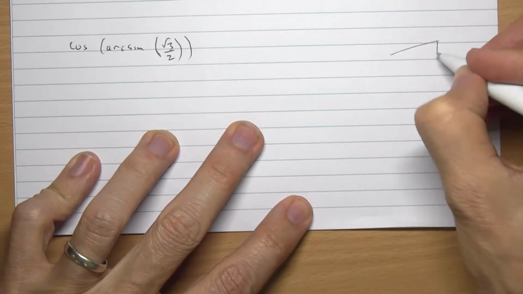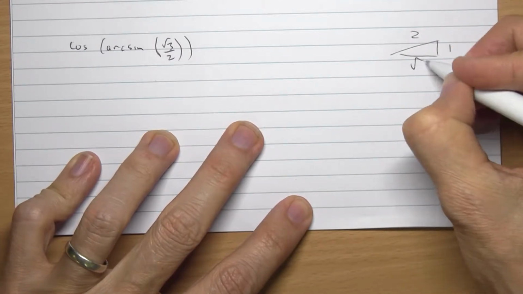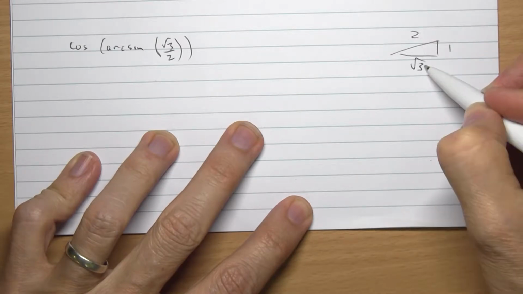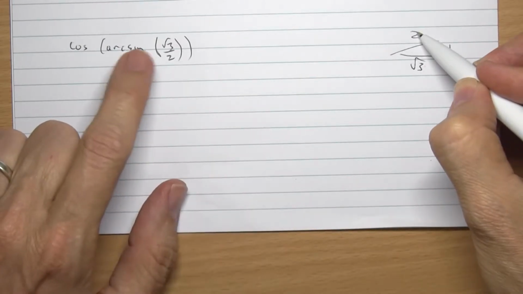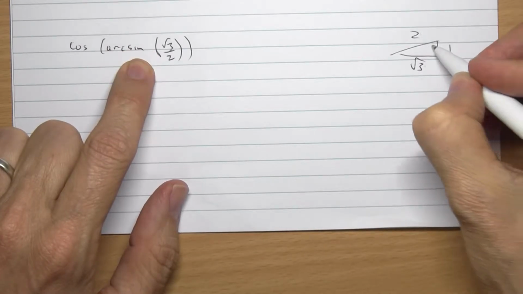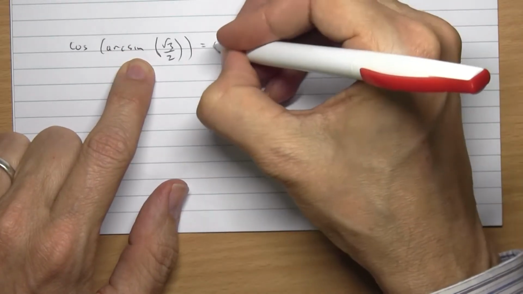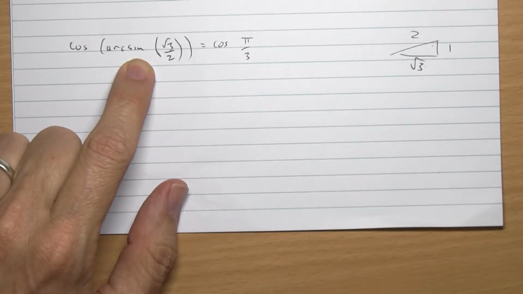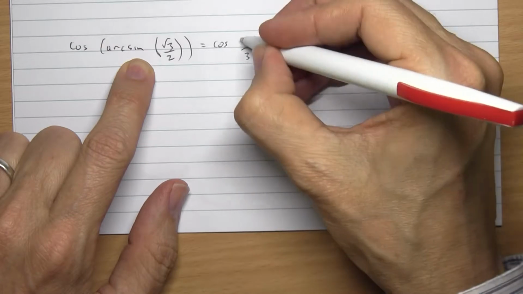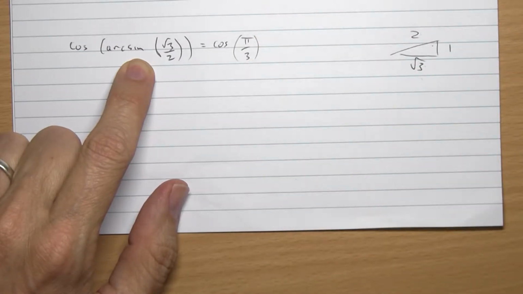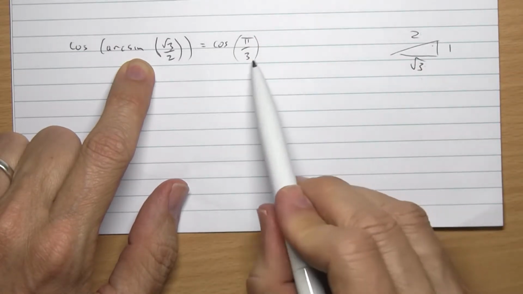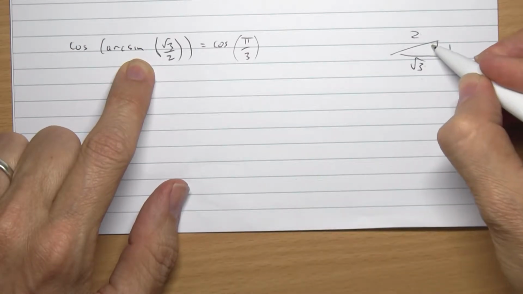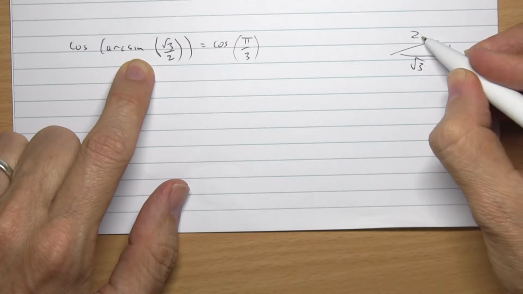Well, let's get our triangle out. 1, 2, root 3. Root 3 on 2, opposite on hypotenuse for sine, is pi on 3. So I want cos of pi on 3. Will it help you if I put brackets there? Maybe it will. Okay, what's cos of pi on 3? Well, cos of pi on 3, adjacent on hypotenuse, is a half.